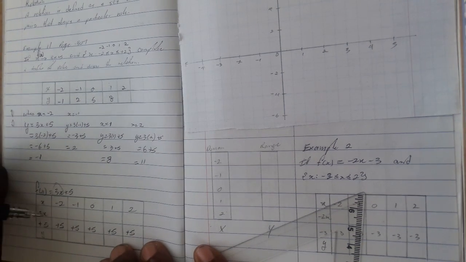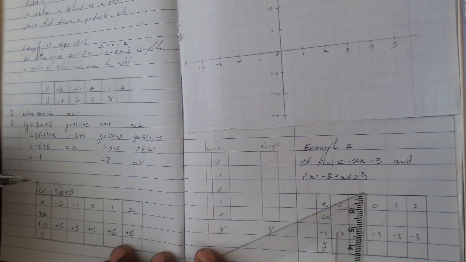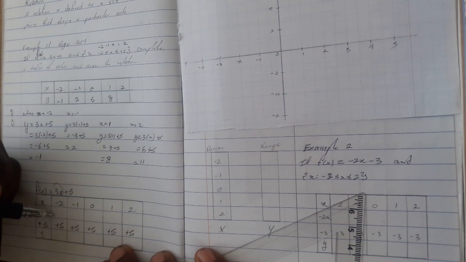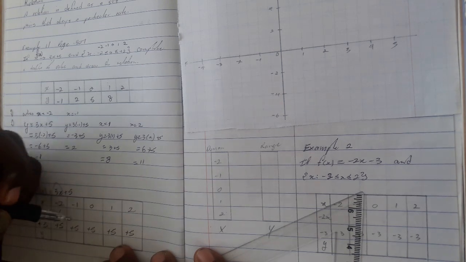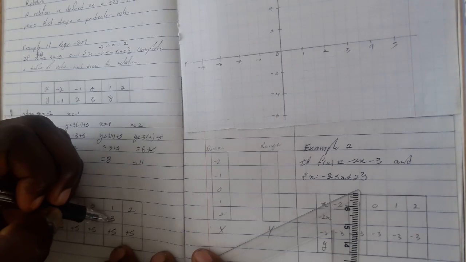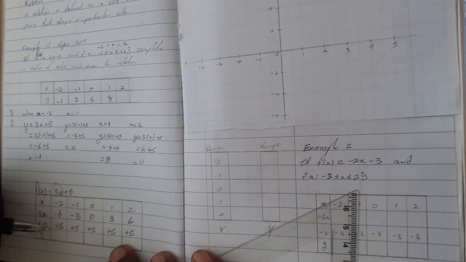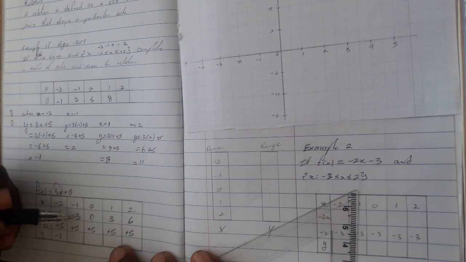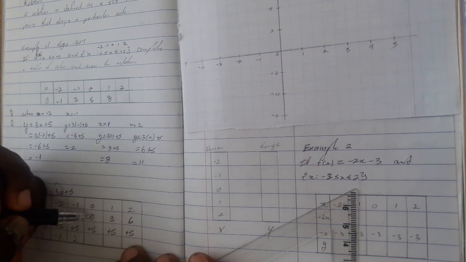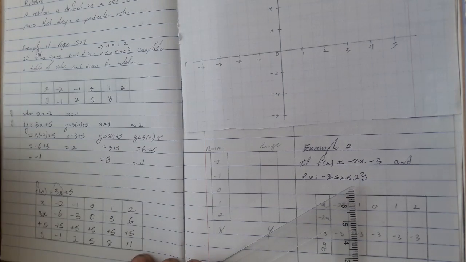Good. So 3 times x, this is 3x. So this is 3 times minus 2, which is minus 6. 3 times x, x is minus 1. 3 times minus 1 is minus 3. 3 times 0 is 0. 3 times 1 is 3. 3 times 2 is 6. And then we add or subtract coming down. Minus 6 plus 5 is minus 1. Minus 3 plus 5 is 2. 0 plus 5 is 5. This is 8, and this is 11.